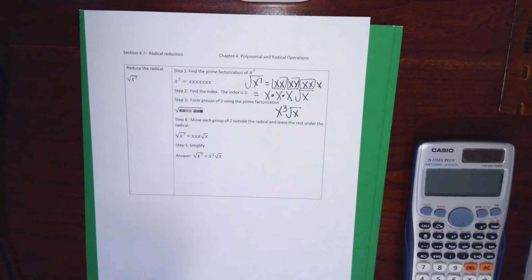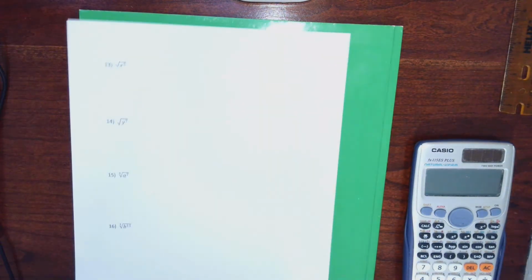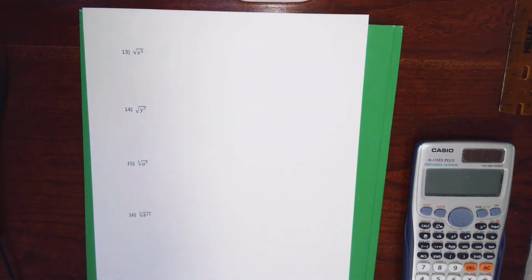Although I can reduce radicals in my head. So if you start looking at this and you know what it reduces to because you can predict what's going to happen, be my guest. You don't have to show work if you can reduce in your head. I always reduce in my head. I'm not going to do 14 because I just did something with a 7th power and a square root. I'll do 16 though.